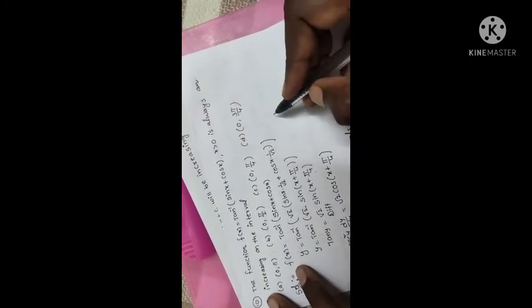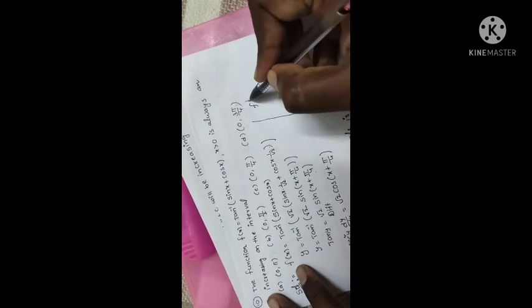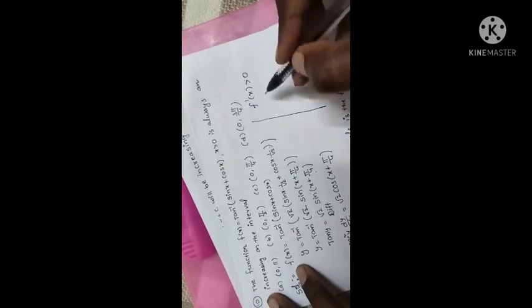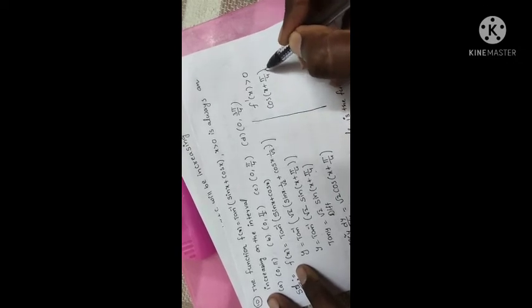Now differentiate. Tan y derivative is secant square y into y derivative dy by dx. That equals root 2 into sin derivative, cos of (x plus pi by 4). Now they mention it is increasing on which interval. Then f dash increasing means we can say f dash x is greater than 0, that is cos of (x plus pi by 4) is greater than 0.